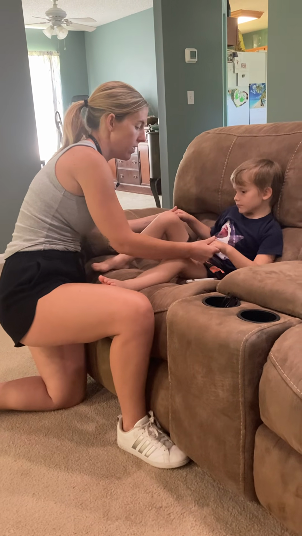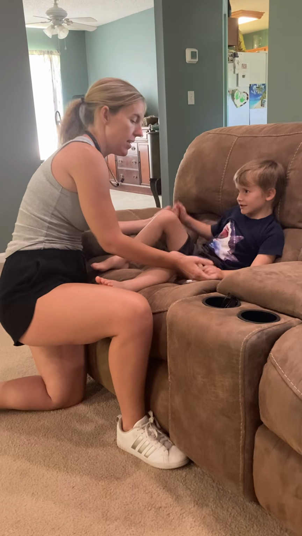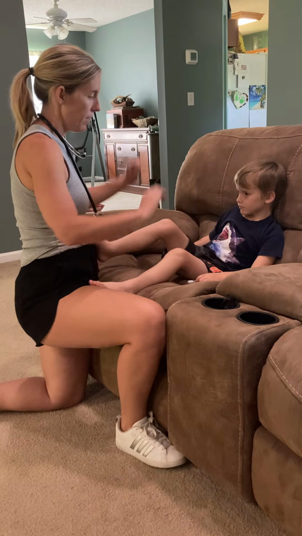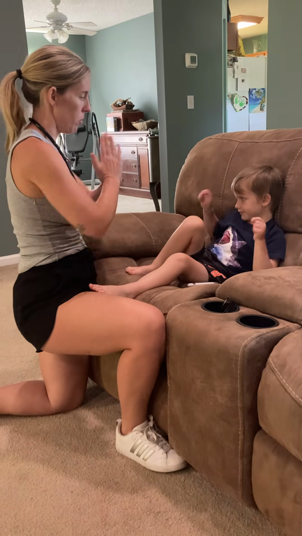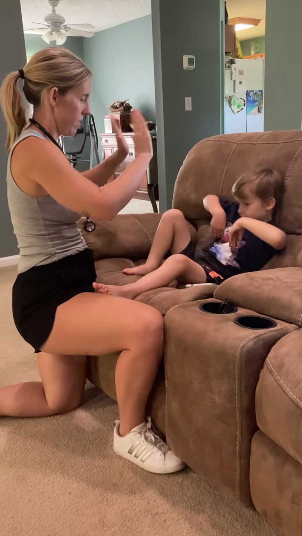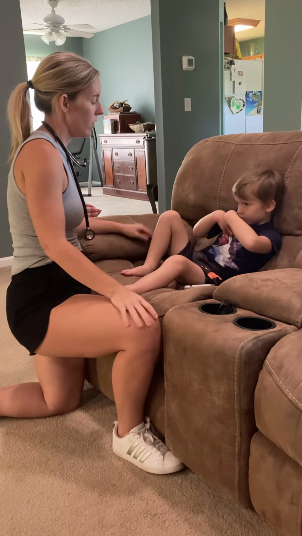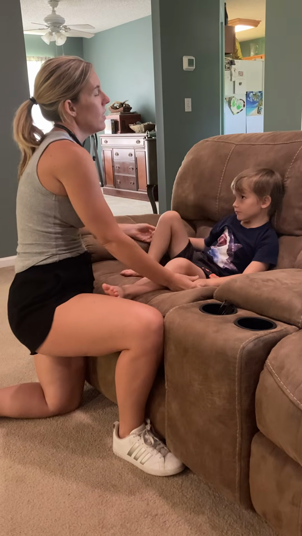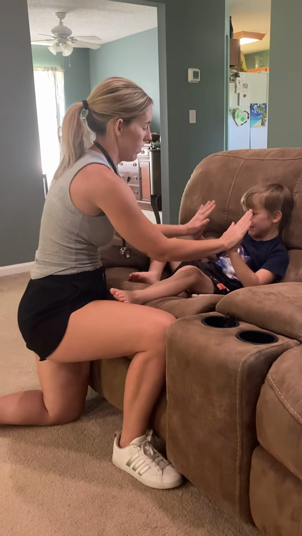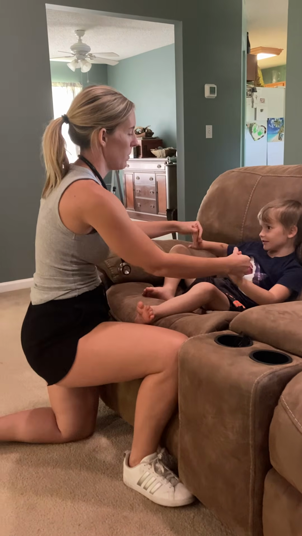Can you squeeze my hands? Test the strength. They seem like a 5. The shoulders were a 5. Can you just do your wrist like this? Just flip flop them. Okay, so check for the range of motion of the wrist. Push against me. Okay, pull against me.